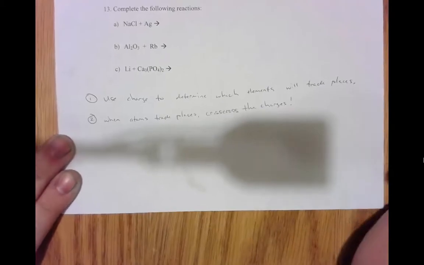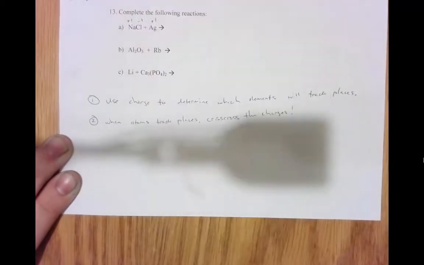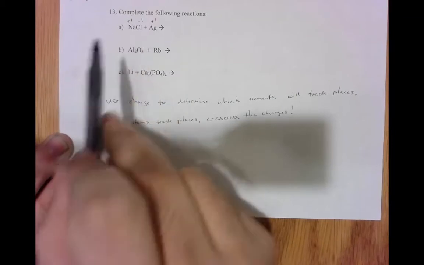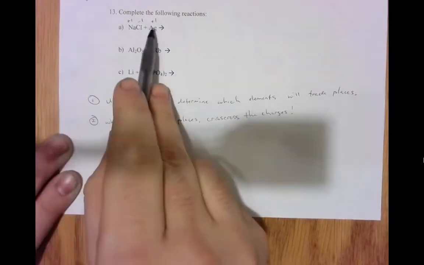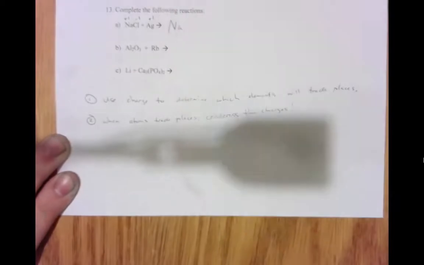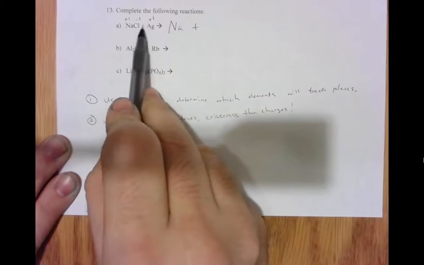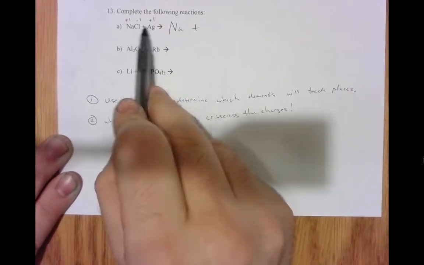So we look up the charges on our periodic table. Sodium has a positive 1 charge, chlorine has a minus 1 charge, and silver has a positive 1 charge. So remember, we're going to trade places the elements that have the same charges. So that means we're going to trade places with sodium and silver. So that means on the product side, sodium is going to be alone. And then we're going to have to crisscross the charges to make what forms when silver combines with chlorine.